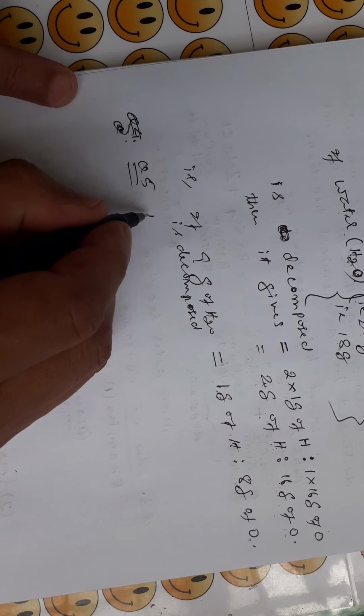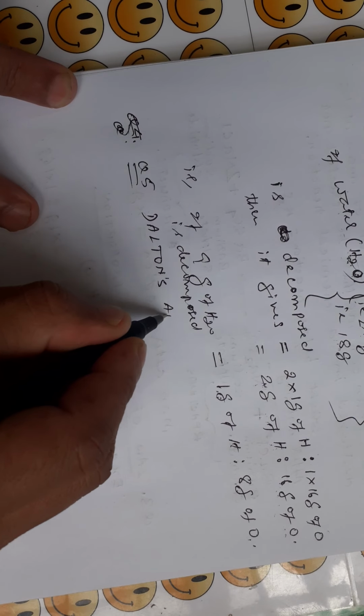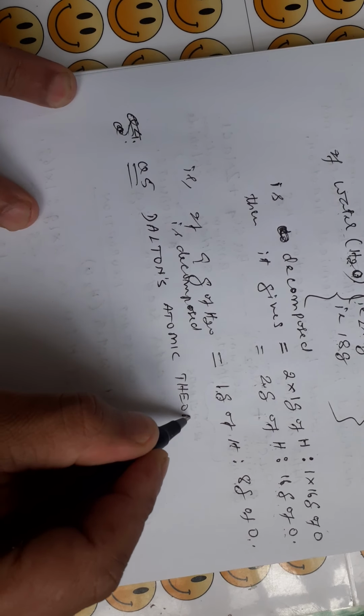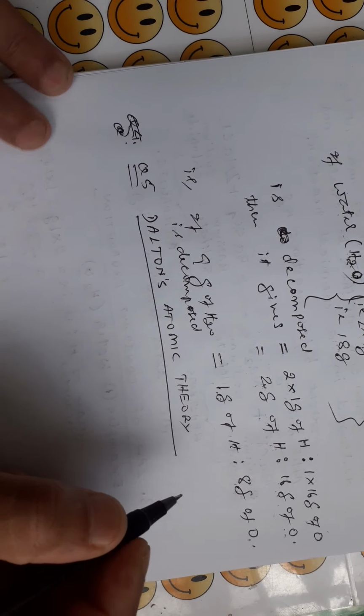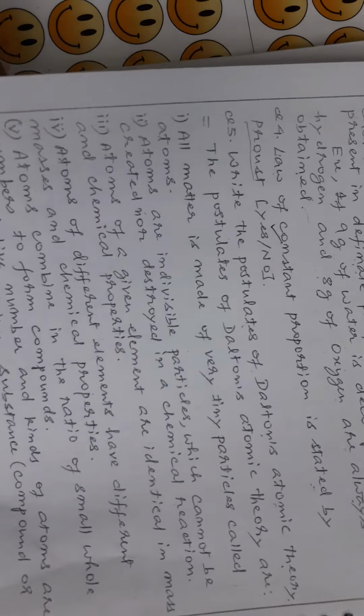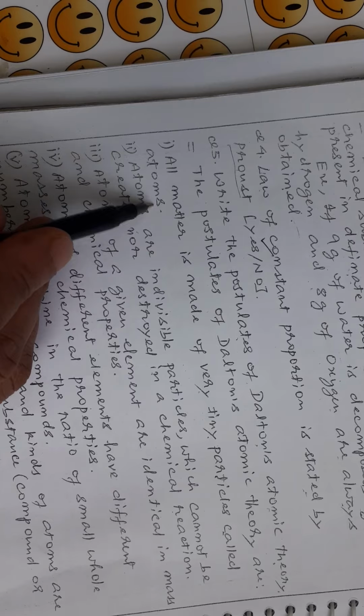So write down the heading Dalton's atomic theory. Okay, point by point. Postulates means main points. Now 1, let me read that and explain it. All matter is made up of very tiny particles called atoms.